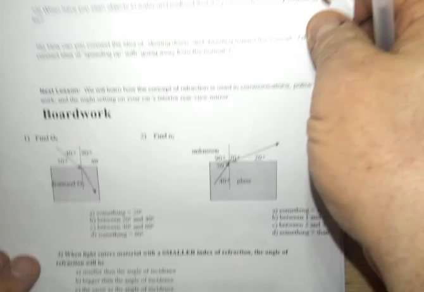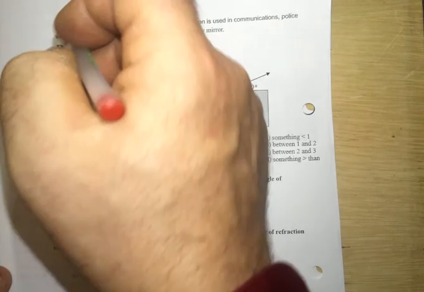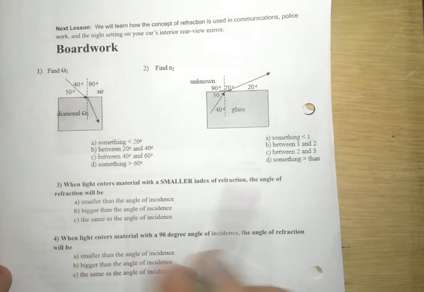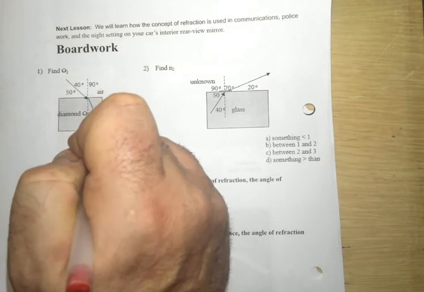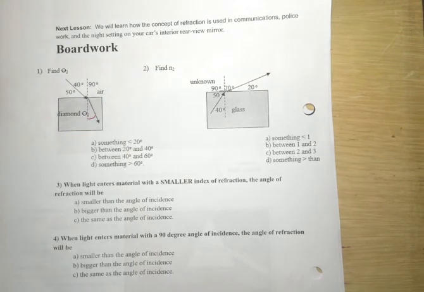So, at this moment, let's skip the think about your learning. Let's go to the board work. Find the second angle down here. Find that angle right now on your own. See if you can do it.